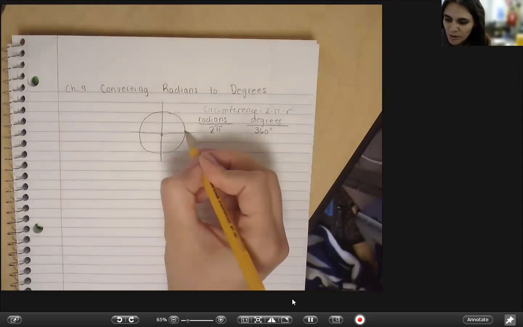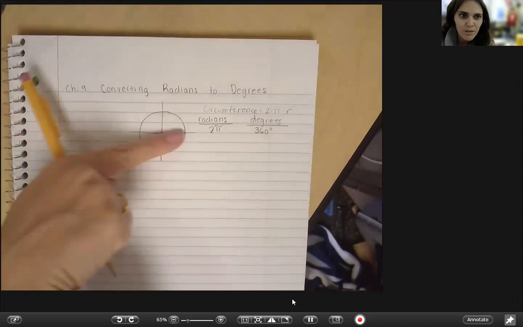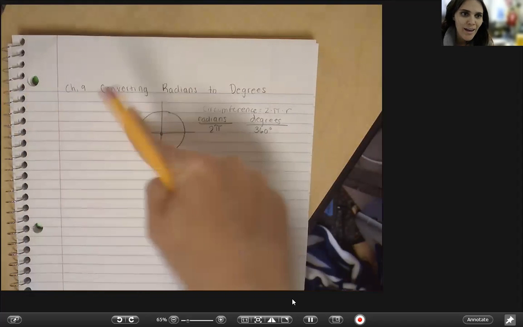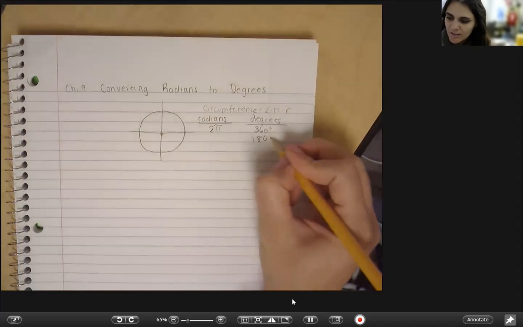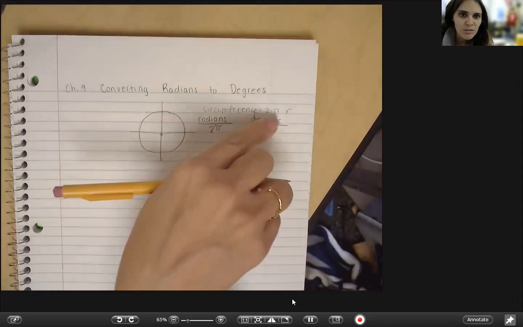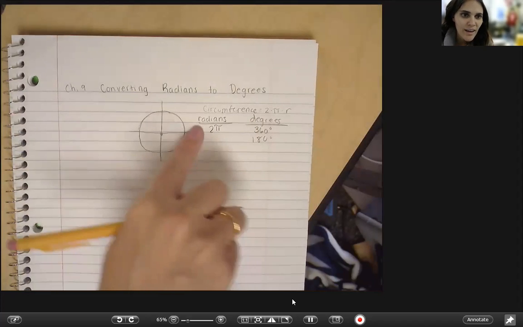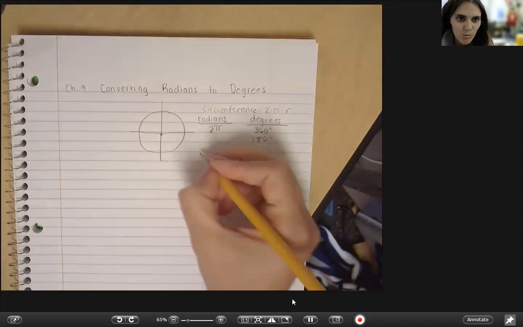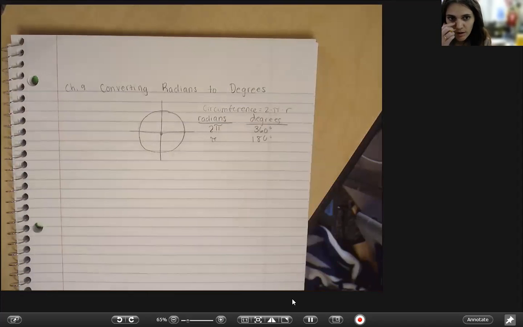So let's see, what if I were to go halfway around the circle? Well, if I were to jump off my snowboard and do half a circle, you'd call that a 180. What would that be in radians? Well, the circumference is 2 pi r, so the circumference is 2 pi, and if I did half of that, then I've only done 1 pi. So 1 pi is equal to 180 degrees.